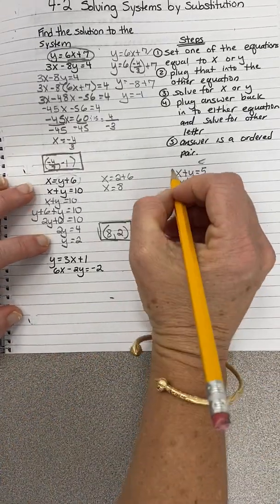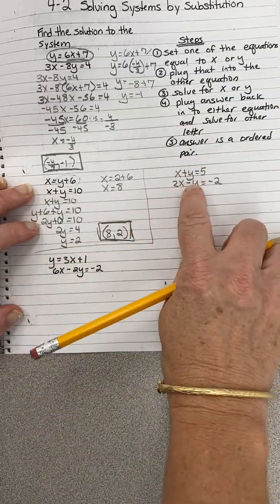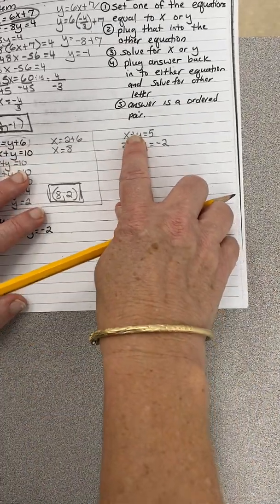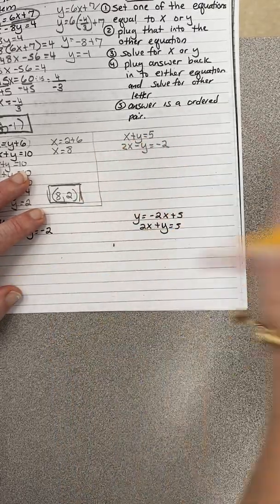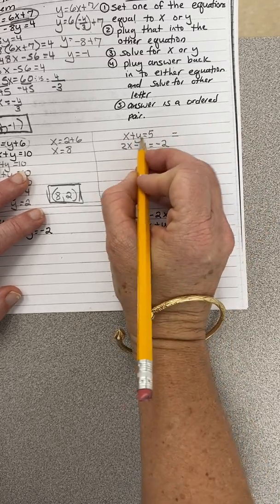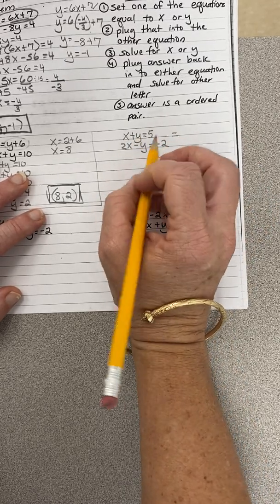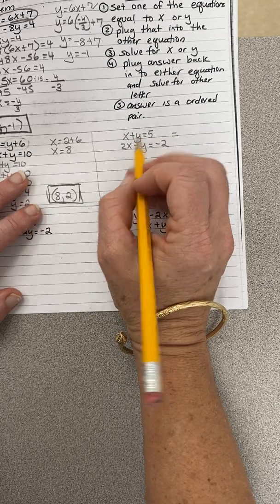Okay, this question I had not originally put on, but I wanted to show you an example of what happens if neither one is set equal to x or y. Okay, it's not too tricky. All you have to do is make one that way. So let's rewrite this. This one seems a lot easier to convert to me. So I'm gonna set this equal to y or x. It doesn't matter. Let me just choose y.